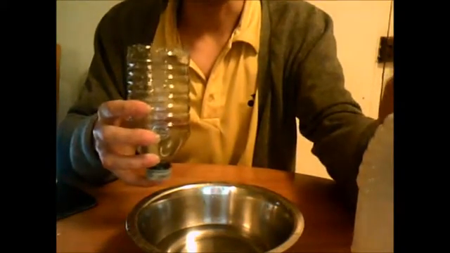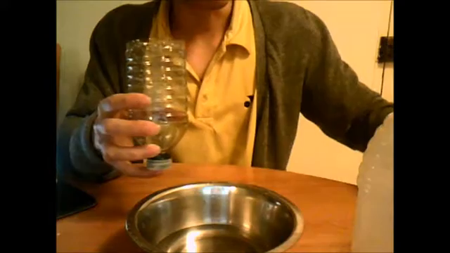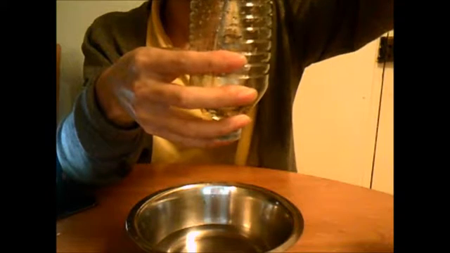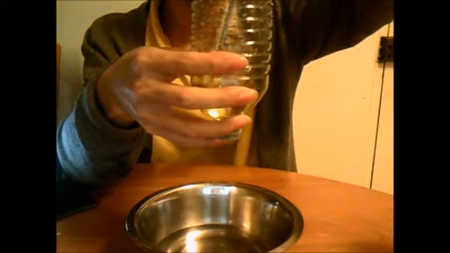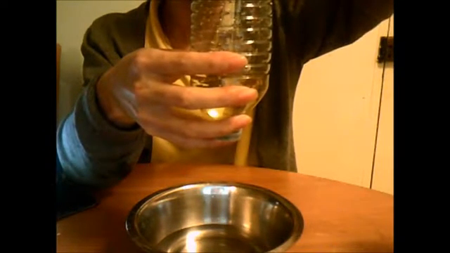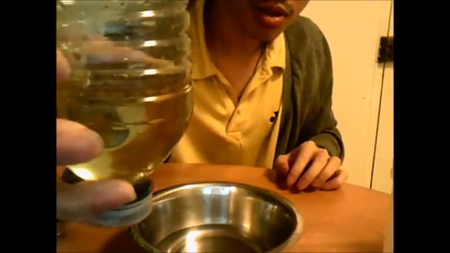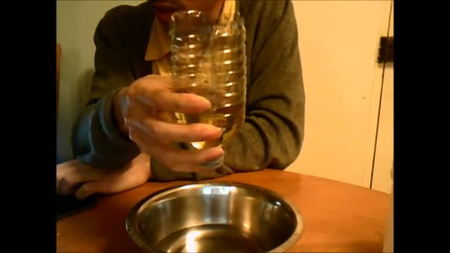And we are going to fill this water bottle with oil up to the second line. You can see there, oil, the second line. We're going to go again. So 3, 2, 1, start.